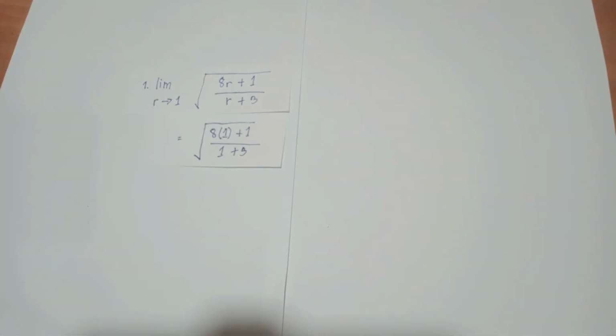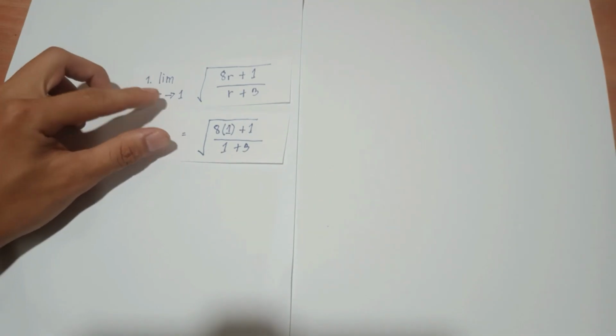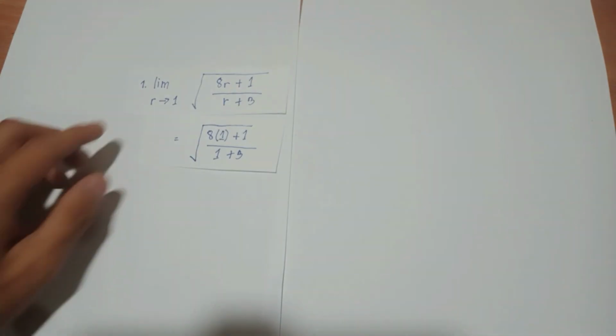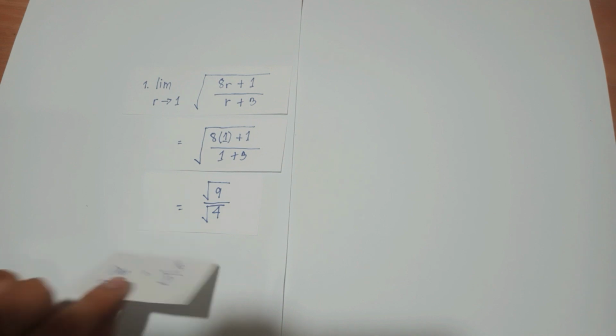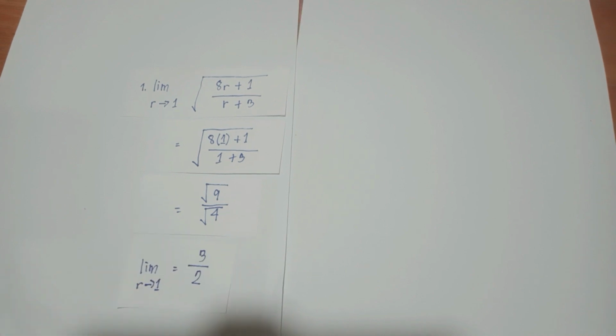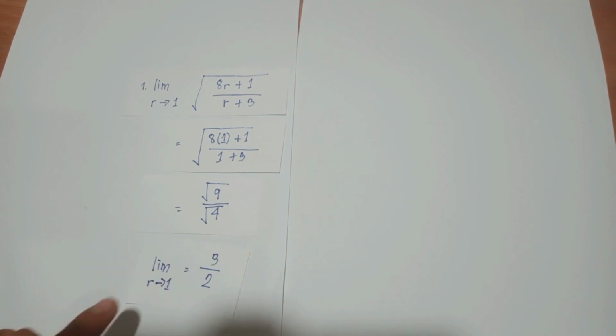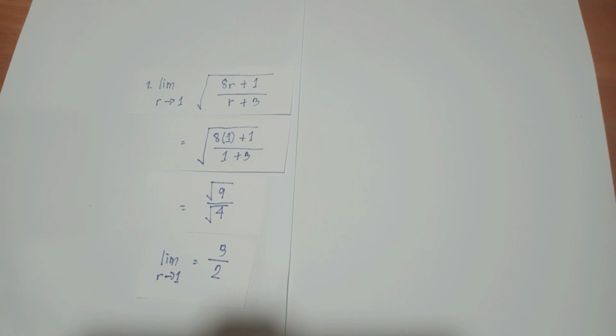We have the square root of 8 times 1 plus 1 all over 1 plus 3. And then we will simplify. We have the square root of 9 all over the square root of 4. And last, our equation equates to the limit of 3 over 2 as r approaches 1.